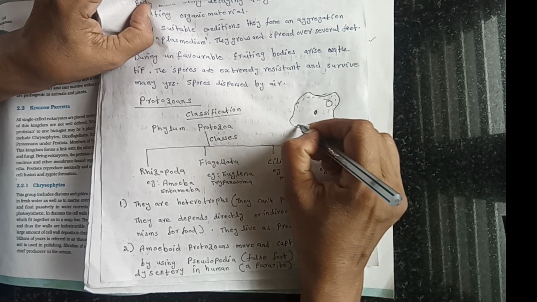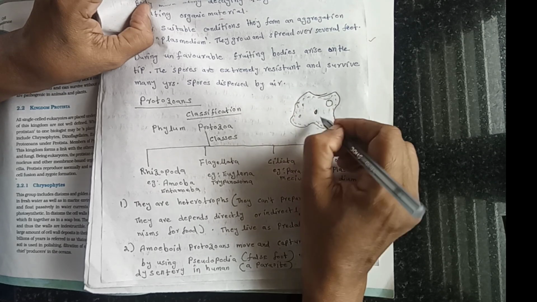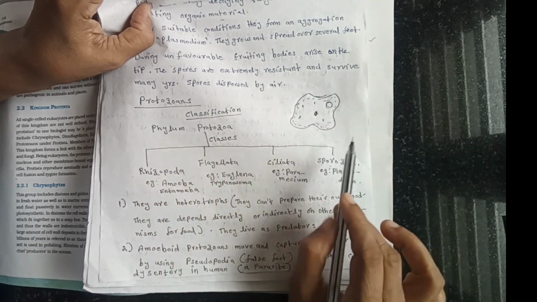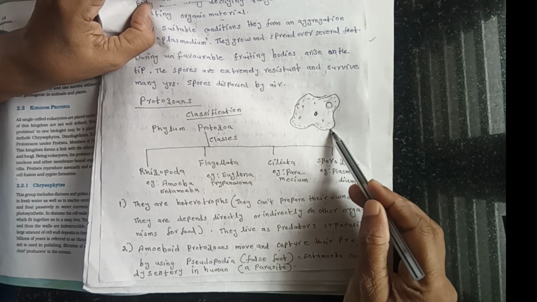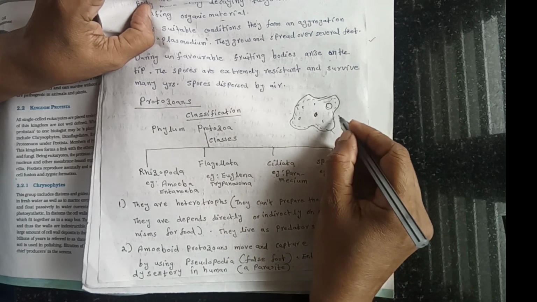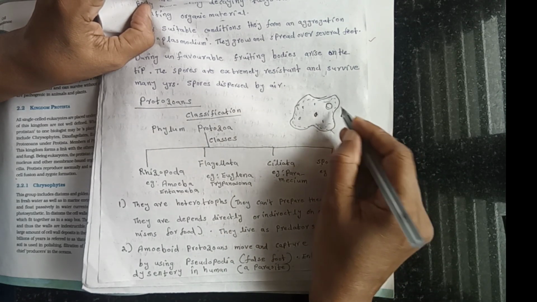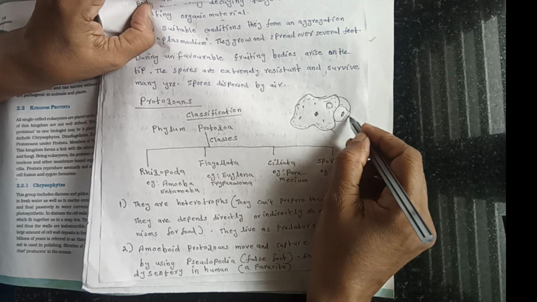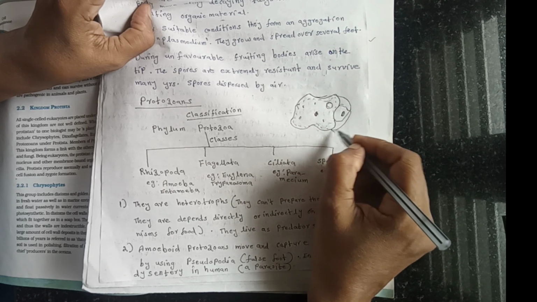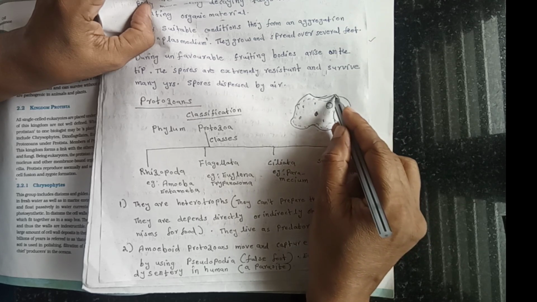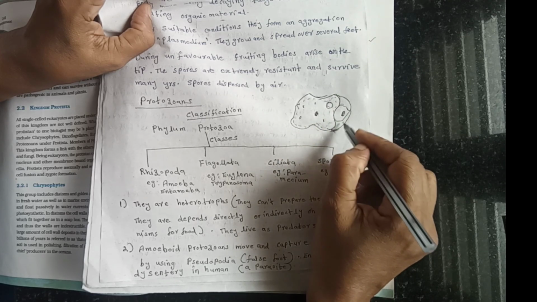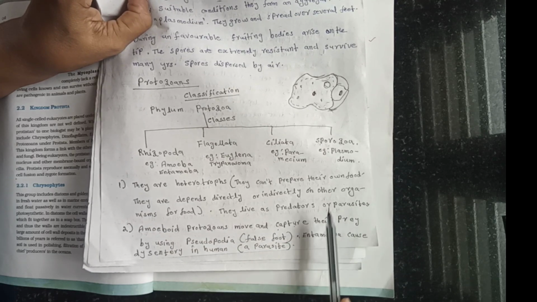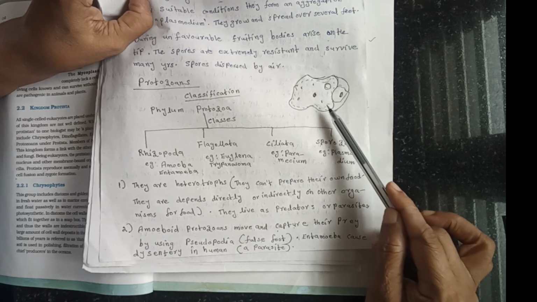Ectoplasm, endoplasm, food vacuoles, nucleus, etc. This is the pseudopodia. If there is a prey, the pseudopodia cover the prey by changing the structure of pseudopodia. Amoeboid protozoans move and capture their prey using pseudopodia.